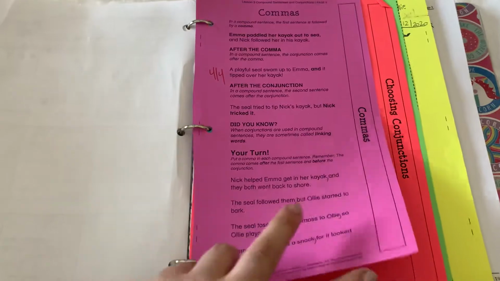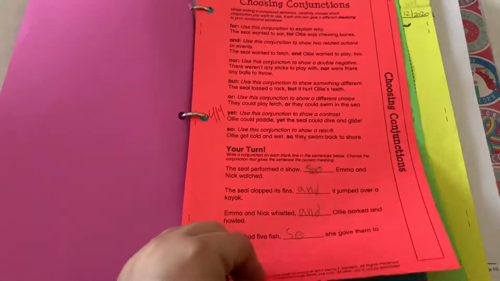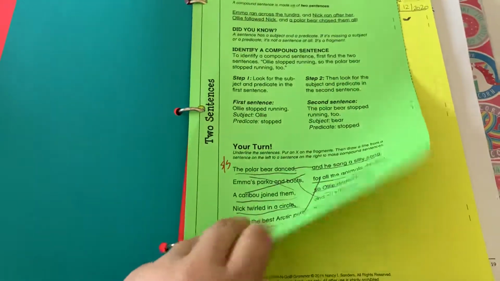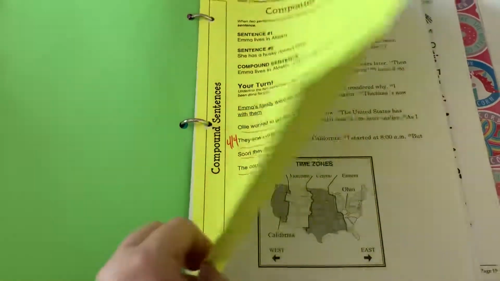And we just worked a little bit on grammar, these are conjunctions. And then, oh yeah, we did compound sentences. So that's with Right Shop also.